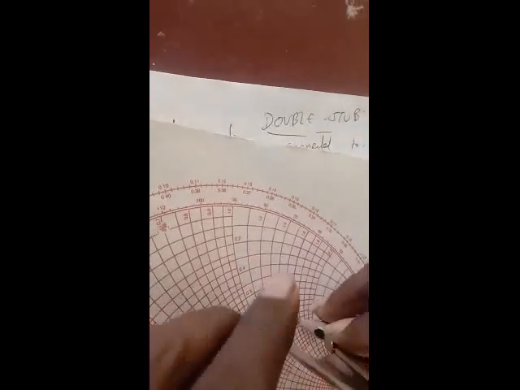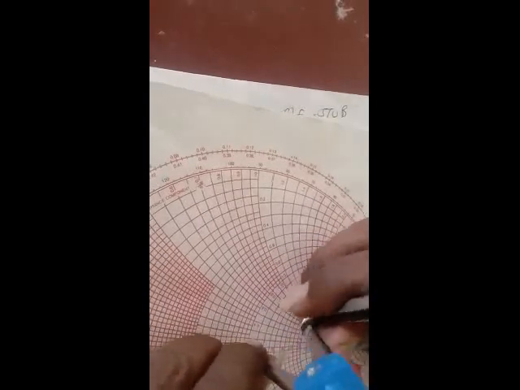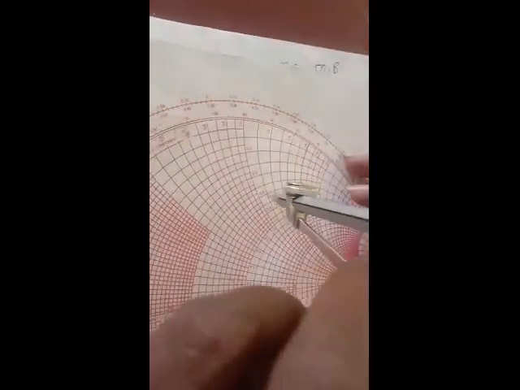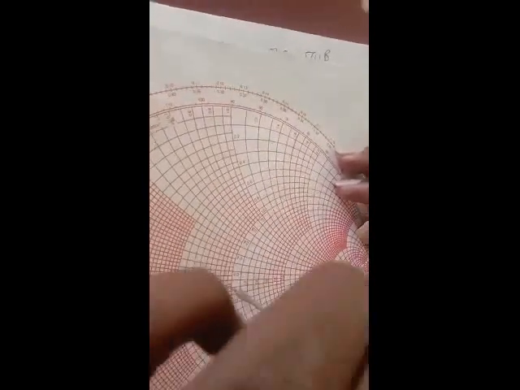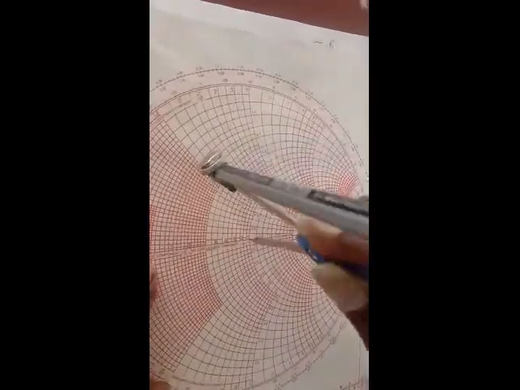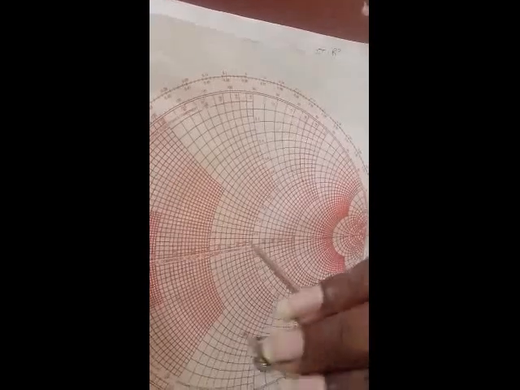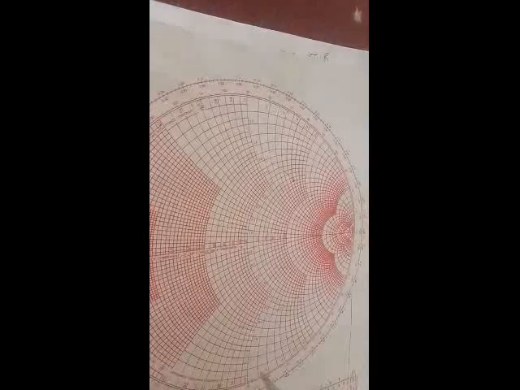After making the point, take the origin. The center is 1.0. From the center 1.0 to the marked point 1.6, you have to draw the circle. Make your pencil very sharp. Draw a complete circle. The circle should be somewhat neat, but don't press the pencil. Please draw simply. Very good. Then after drawing, what do you do after completion?